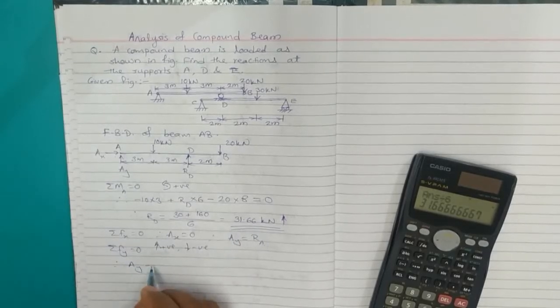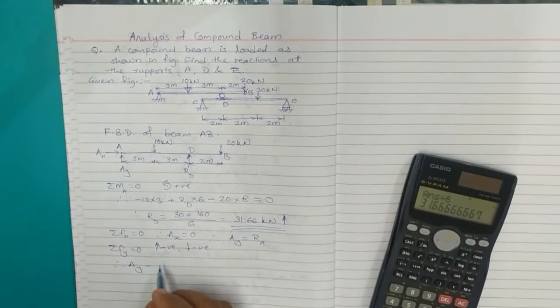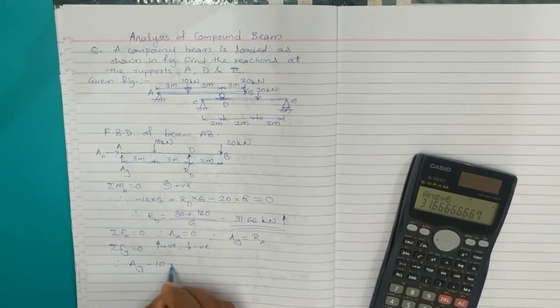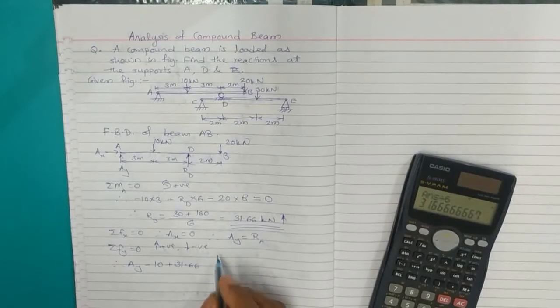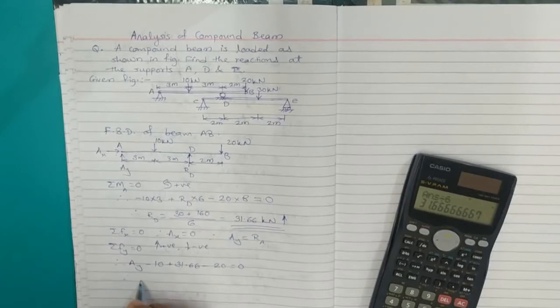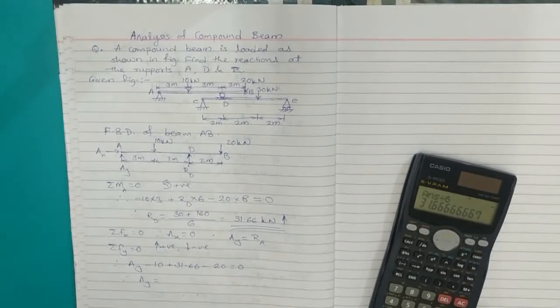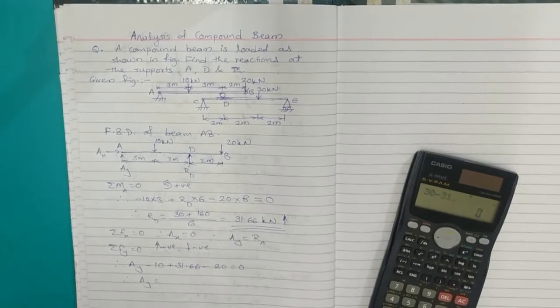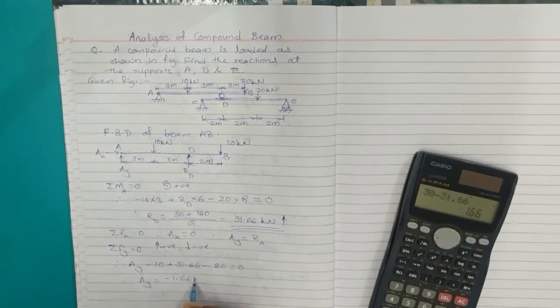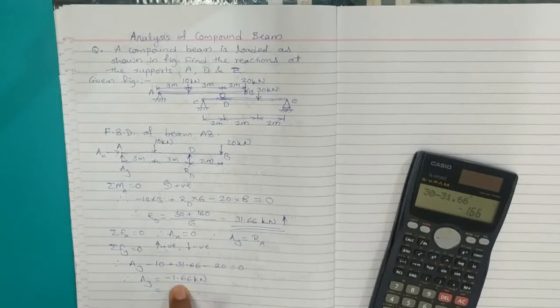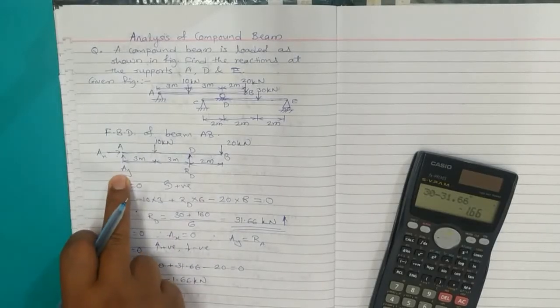Ay minus, Ay is nothing but Ra, we'll mention it later, minus 10 plus Rd, which we calculated 31.66, and minus 20. This total equals to 0. So Ay is going to be equals to 30 minus 31.66, minus 1.66 kilonewton. Now here we have got negative sign for the reaction Ay.